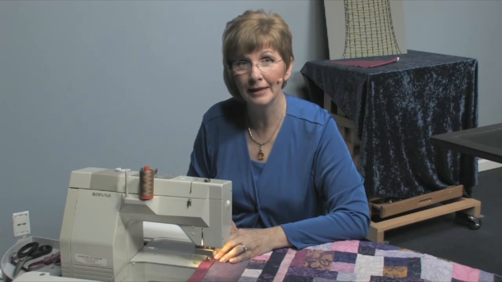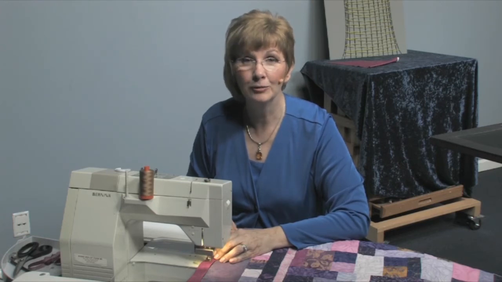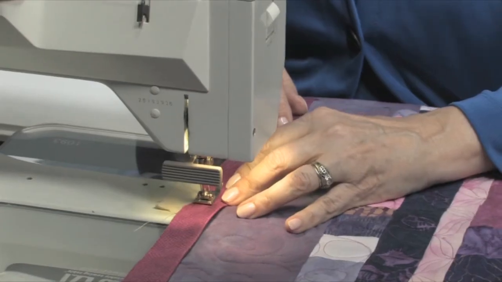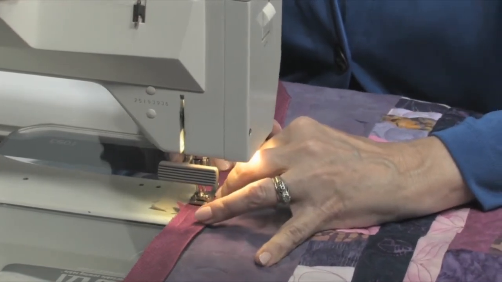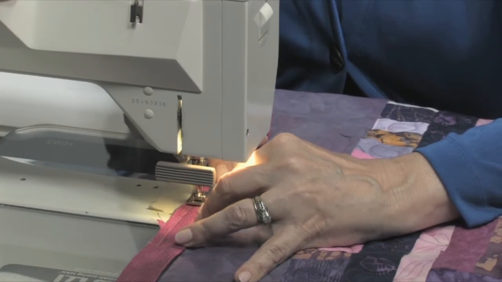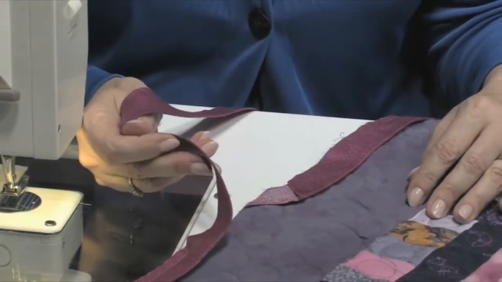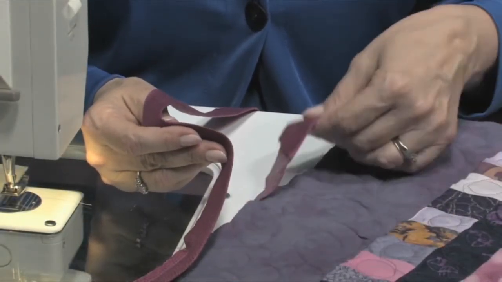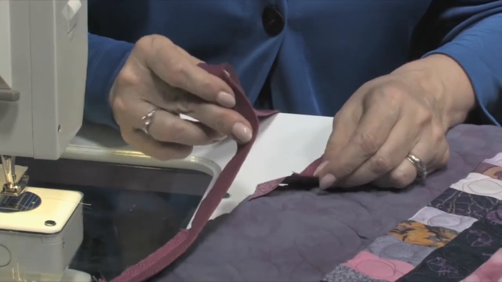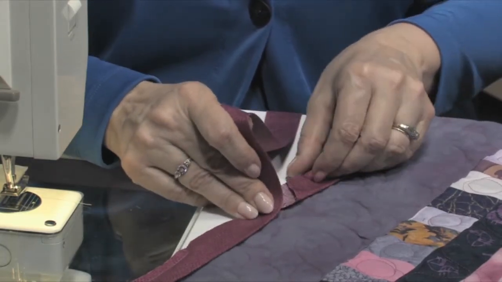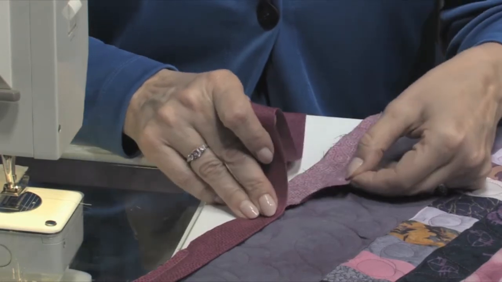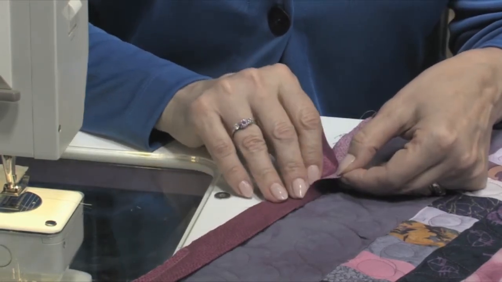We're now coming to the end of the sewing, and when I get to the pin, I'll stop. Then we'll join the two tails. We're now ready to join our two tails. This was the beginning, this is the ending. What you do is place the ending tail inside the beginning tail.